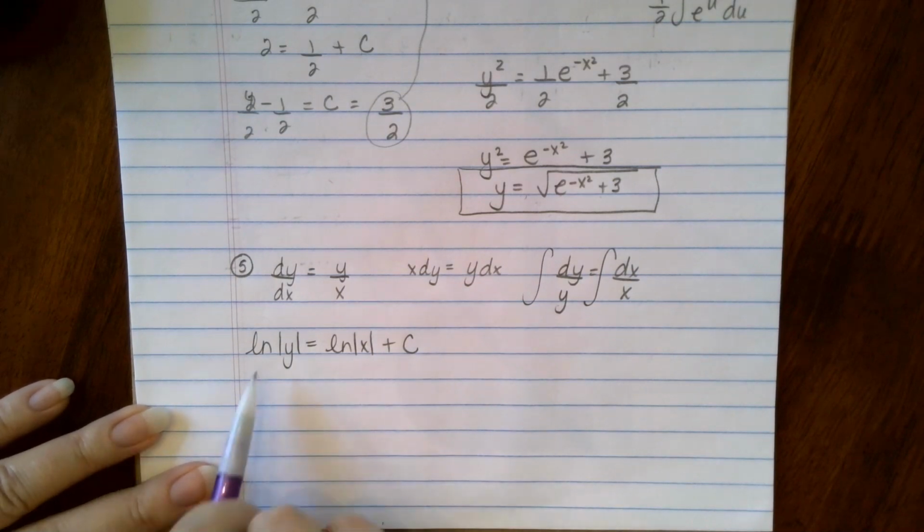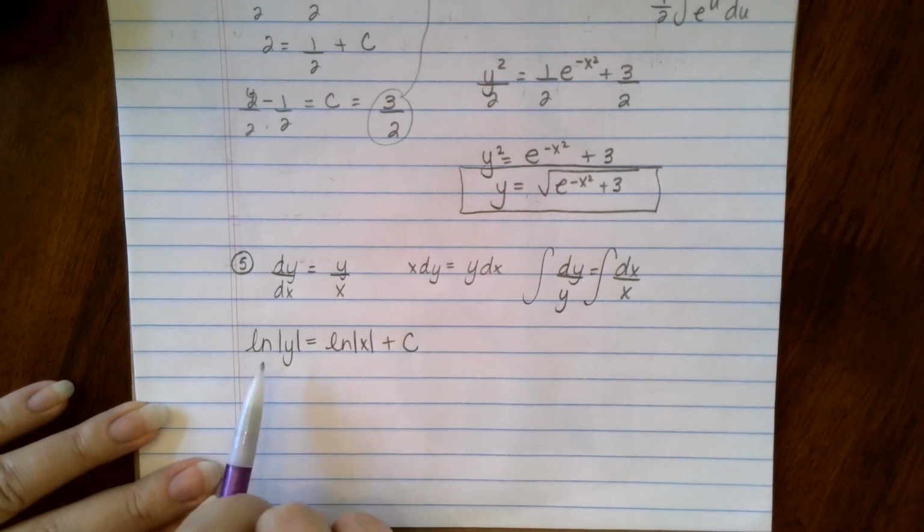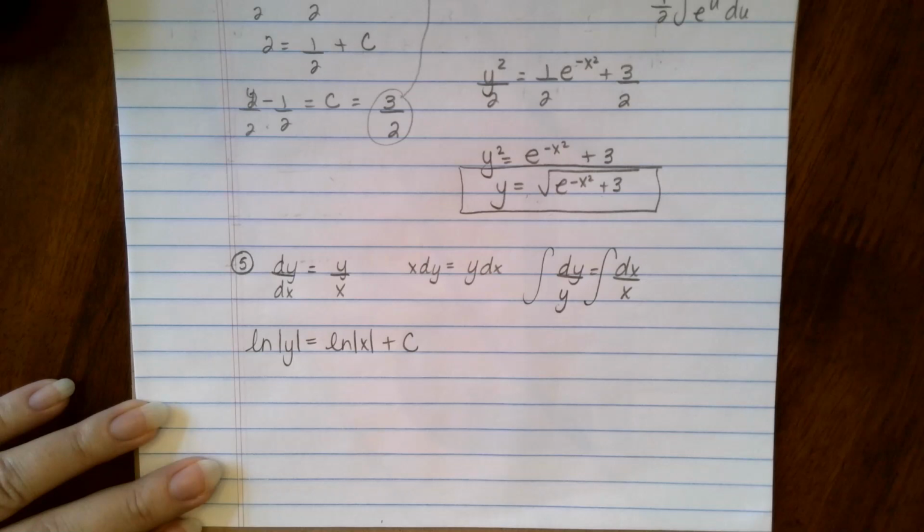Now, look at this ln. Because we have the ln, we know we're going to have that big C going on. And I'll walk you through it again, but I'll also let you know that you can just go straight to the big C once you get used to doing them over and over again. Okay?